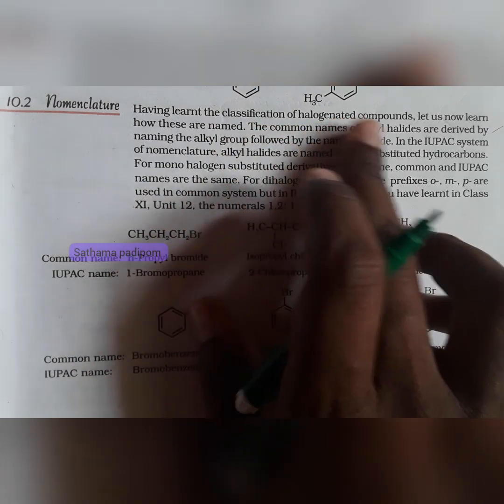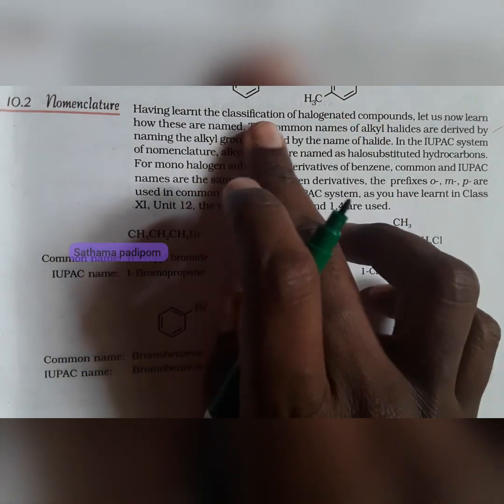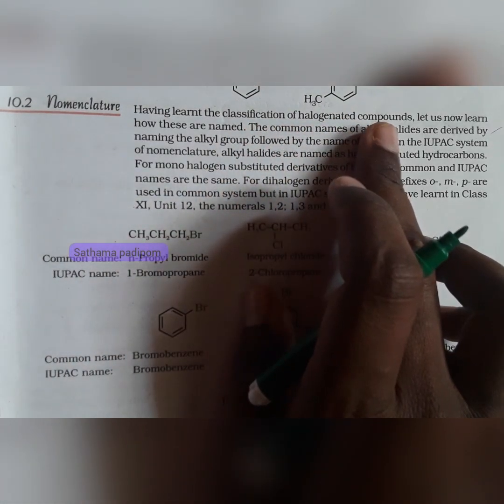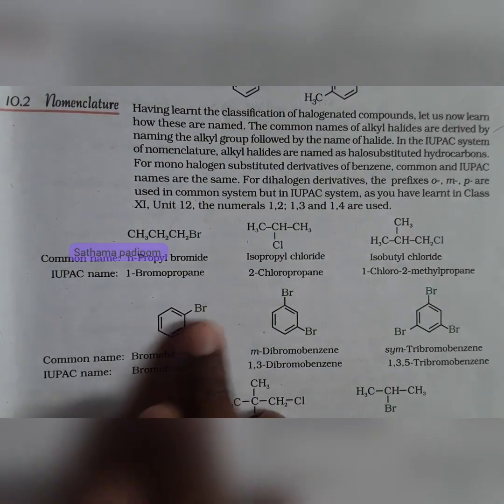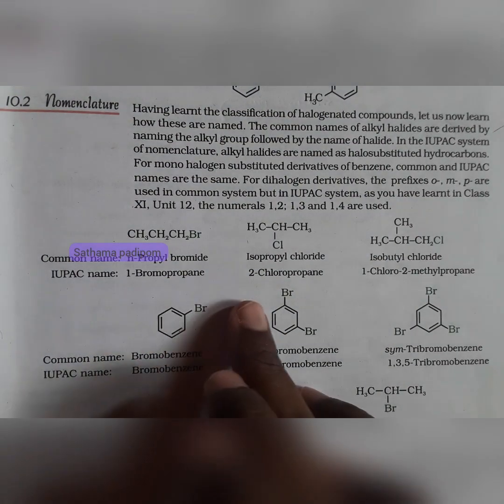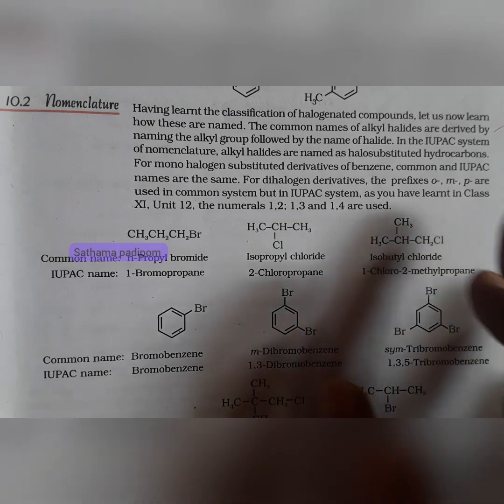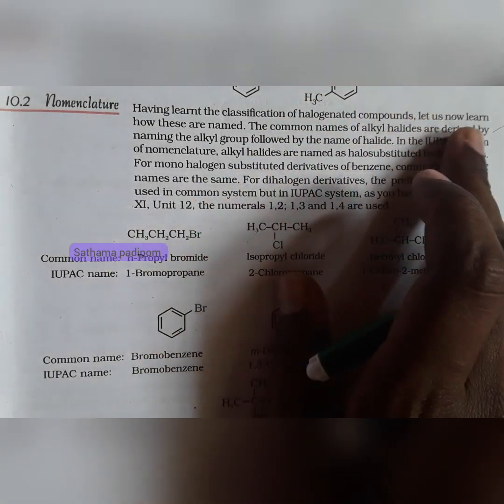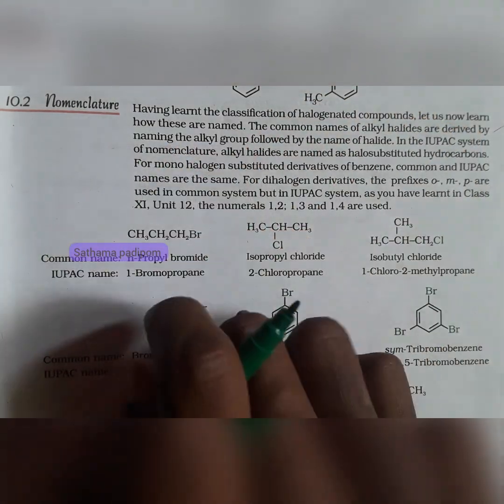Nomenclature, look at that, having learned the classification of the halogenated compounds. So what is the meaning of halogenated compounds? When you look at the compound, you can see the halogens, whether it may be fluorine, chlorine, bromine or iodine compounds. Let us now learn how these are named.